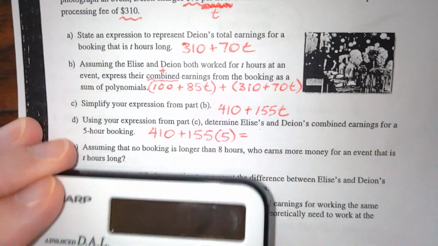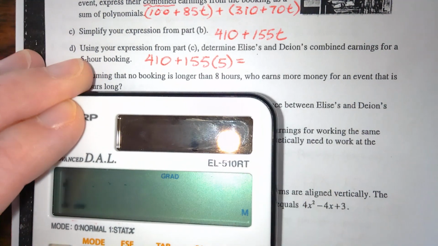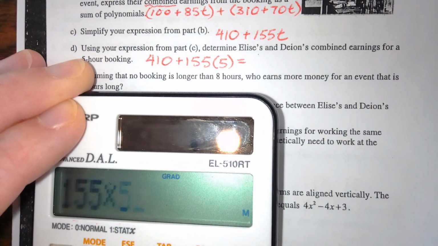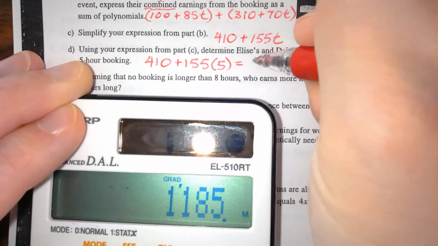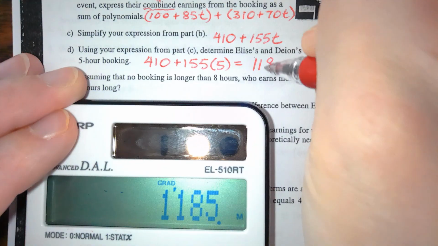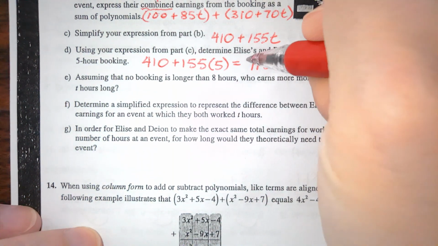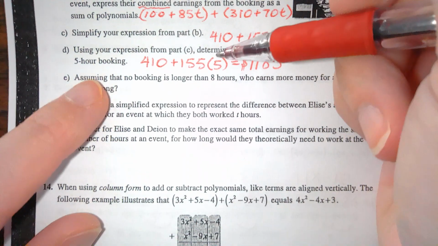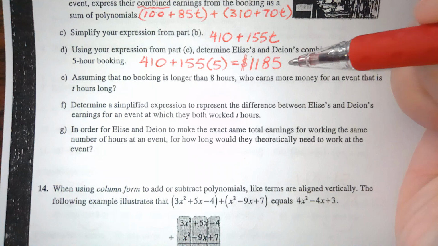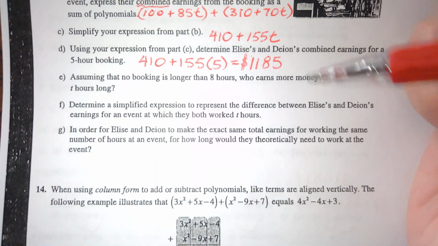So don't forget BEDMAS. You can type it all into your calculator, or you can do BEDMAS: 155 times 5, and then add on 410 to it. You get 1185. What's my unit? Dollars, not hours, guys. Okay, so dollars. You know it's 5 hours, and you're not going to work 1,185 hours.